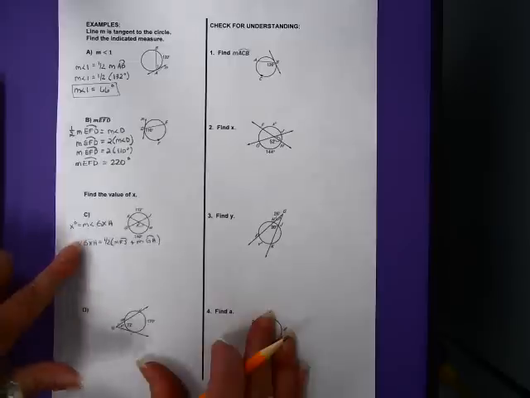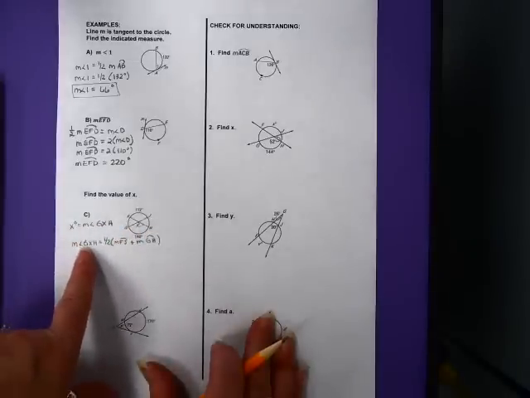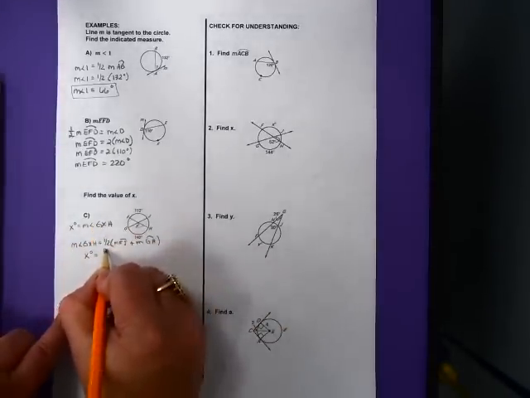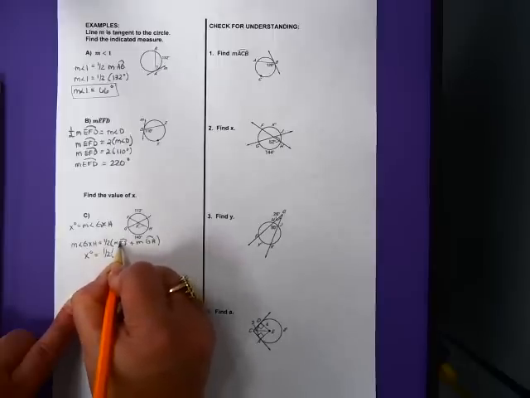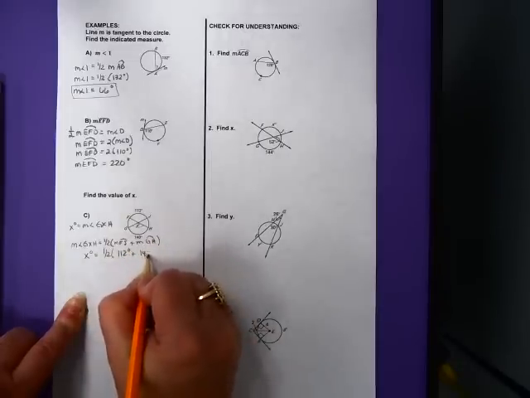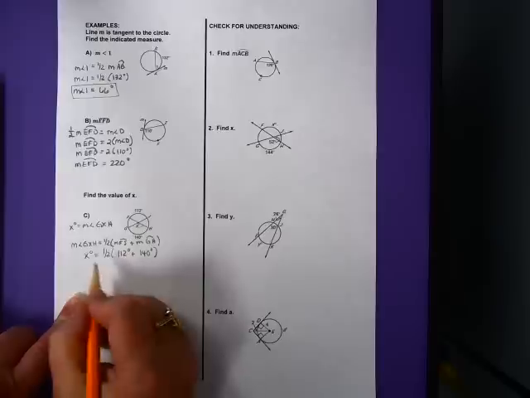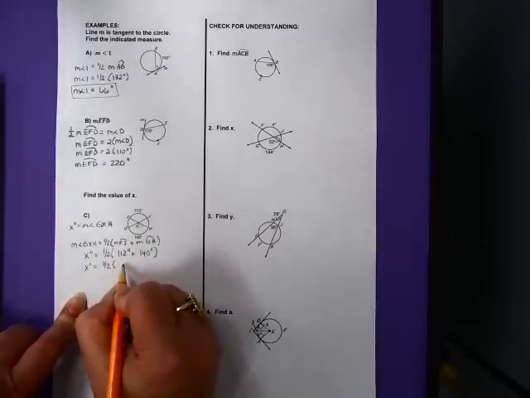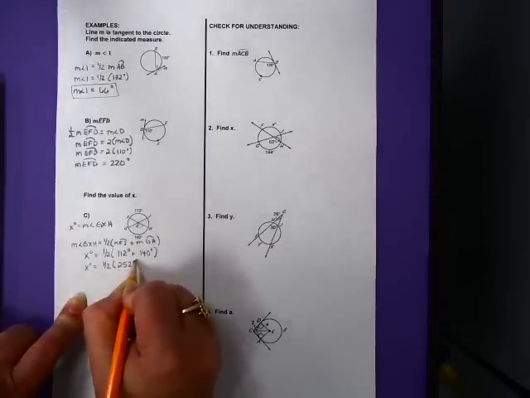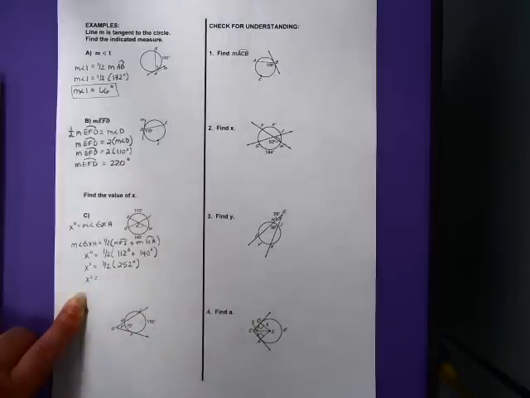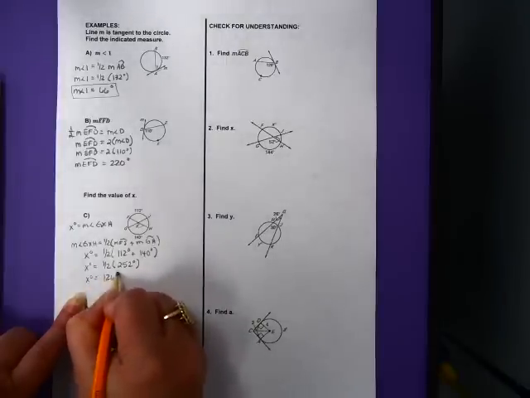Now I'm going to plug in from my diagram what I know. I know that this is represented by X. I know that the measure of FJ is 112. I know that the measure of GH is 140. Now I clean it up. That's half of 252 degrees. And half of 252 degrees is 126 degrees.